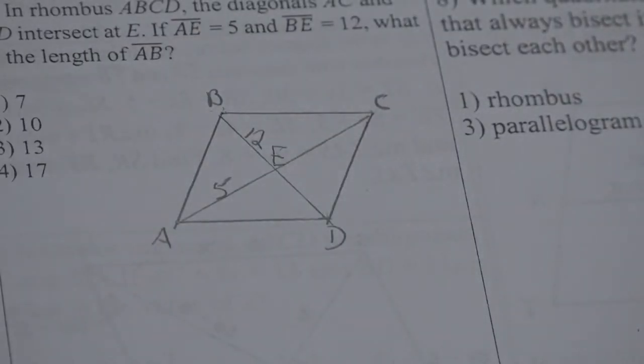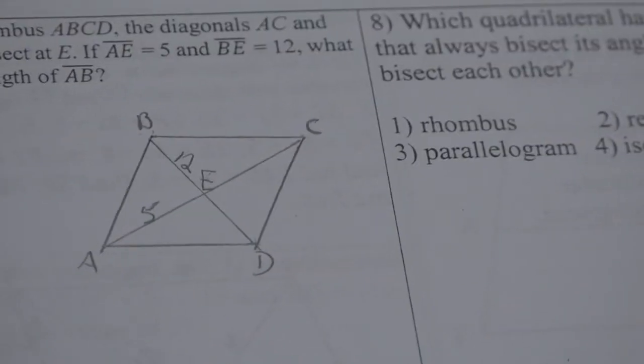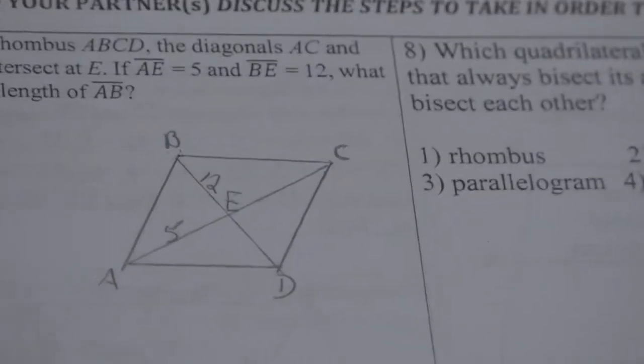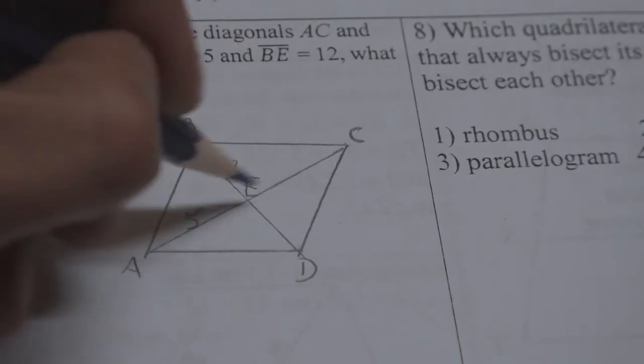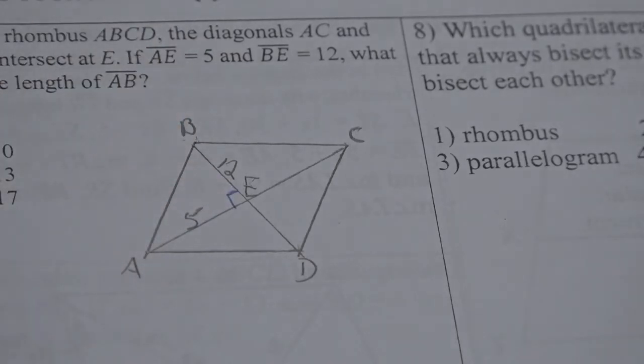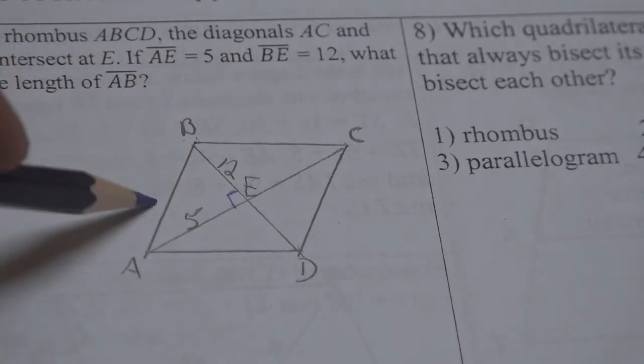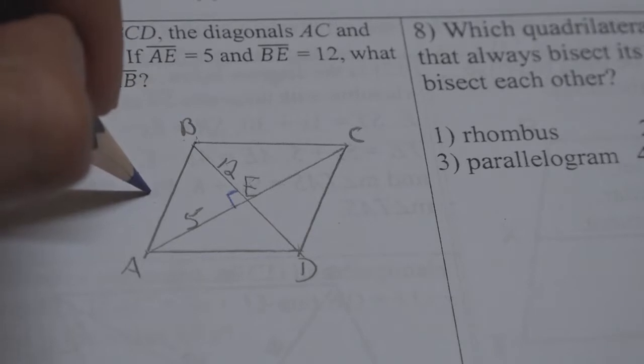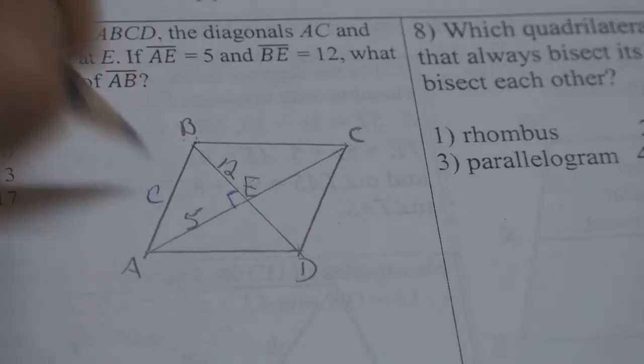Perpendicular diagonals. That's all I needed to know. So if in the rhombus I have perpendicular diagonals, that means that this is a right angle. And if this is a right angle, then this becomes my hypotenuse. I'm going to call it C for hypotenuse.